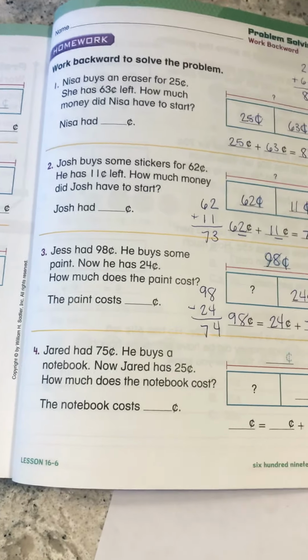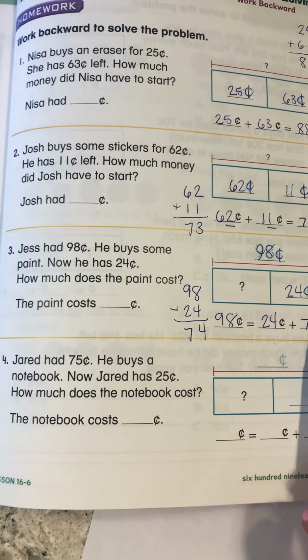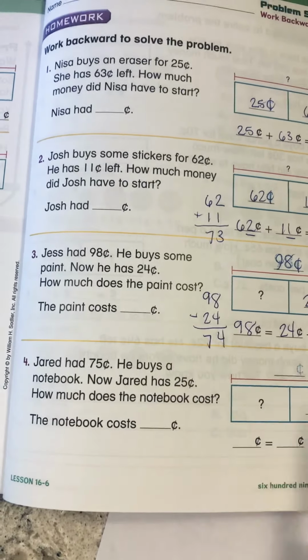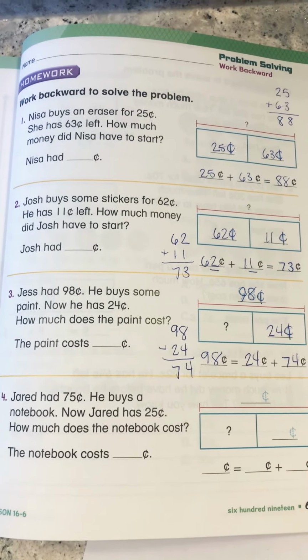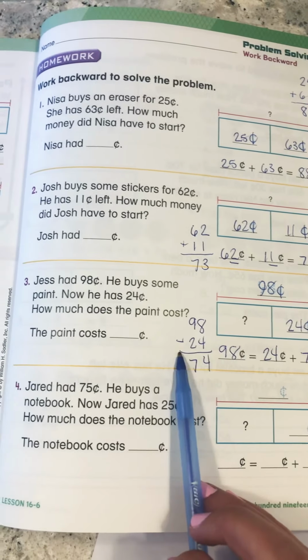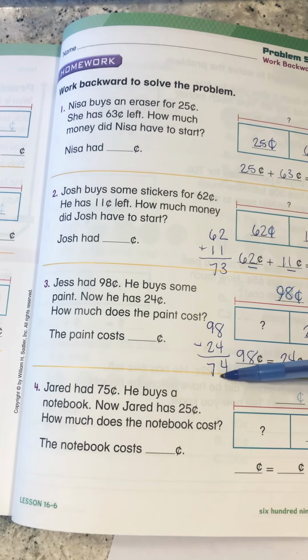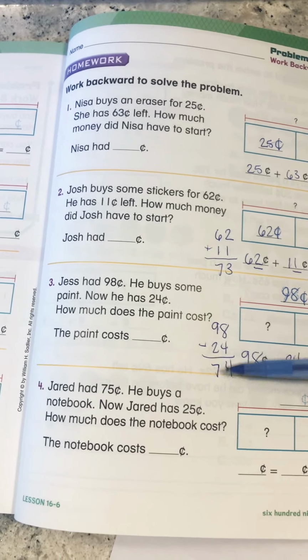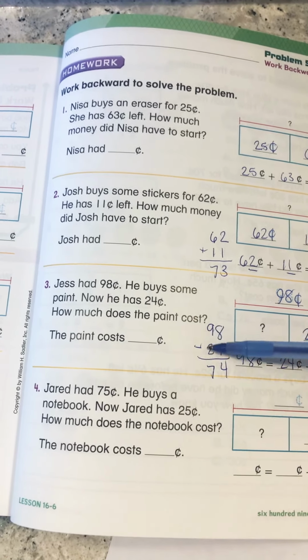And you could even check it by adding if you wanted. You could do 24 plus 74 and make sure you get 98. So I hope that helps a little bit. The main thing to remember when you're adding and subtracting two-digit numbers is to write them vertically, neatly, and either add straight down or subtract straight down. And you always do the ones place first and then the tens.